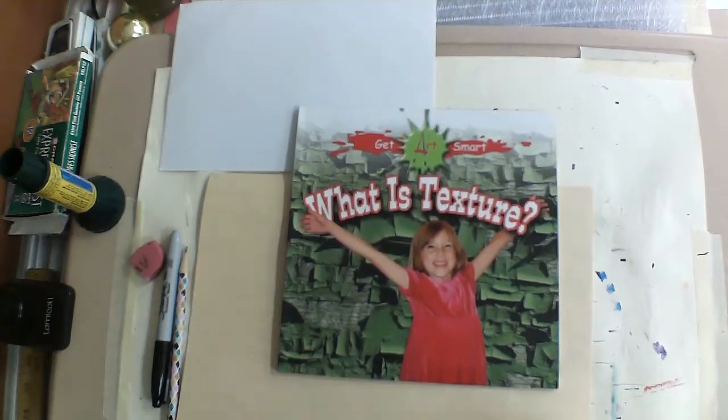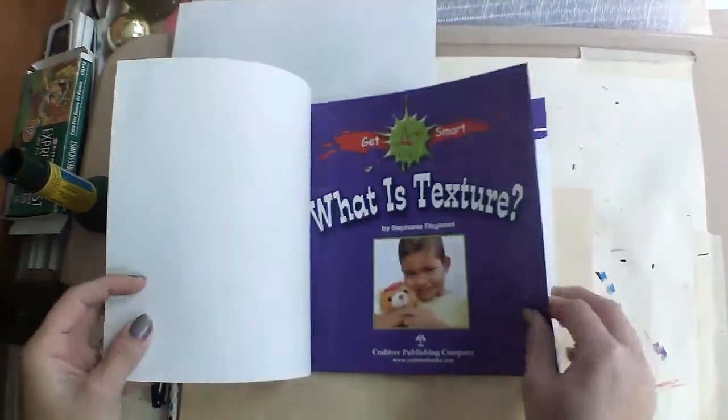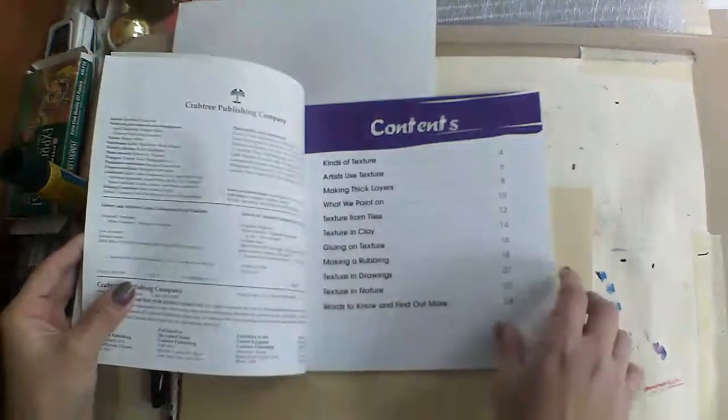We are going to read What is Texture by Stephanie Fitzgerald.